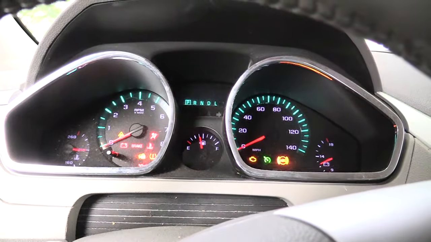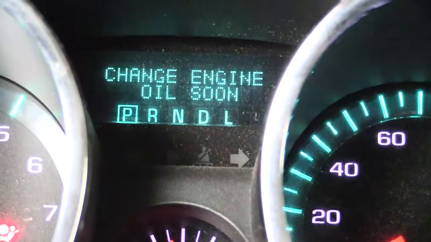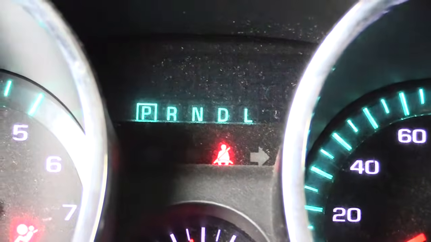You don't have to actually start the engine. Just turn your key forward until you see the messages. You see right here where it says change engine oil soon.